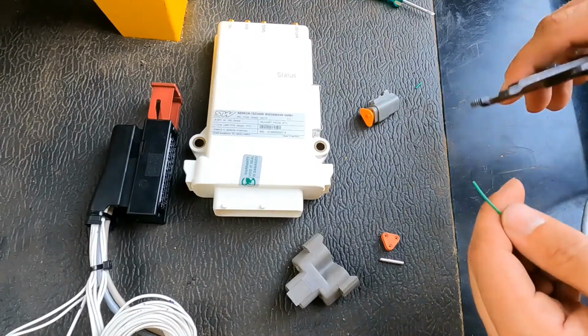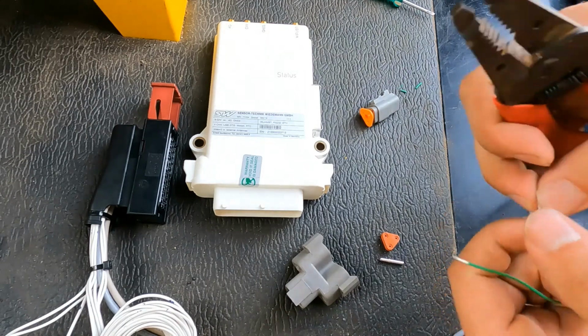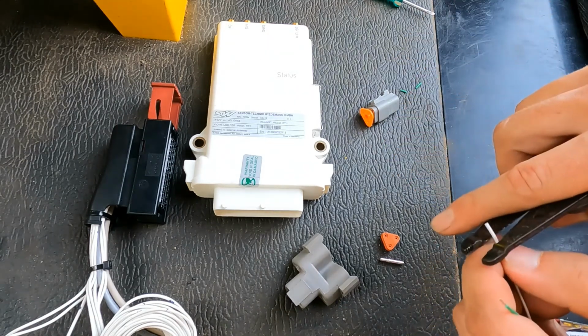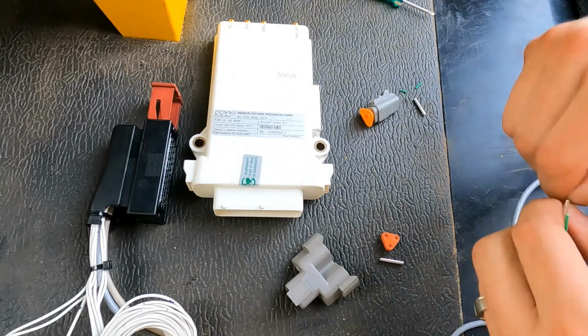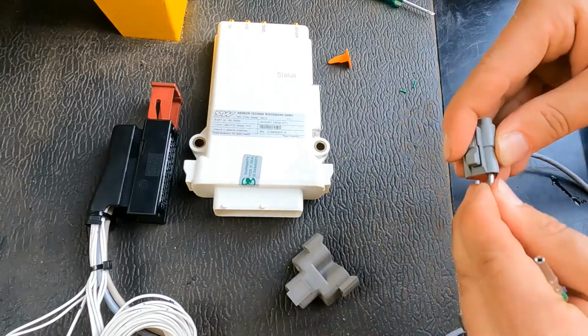So let's go ahead and start wiring up some of the CAN bus networks. In this case here, I'm going to be wiring in Deutsch connectors, but that could be different depending on your machine. So in this example here, I'm wiring up just one single CAN bus network, but you may have up to 4 depending on your installation.